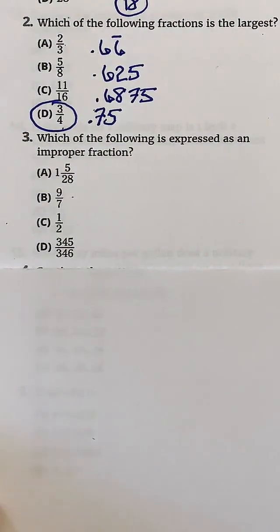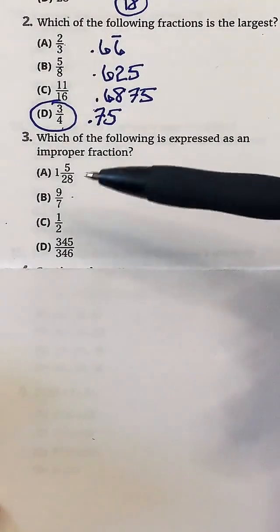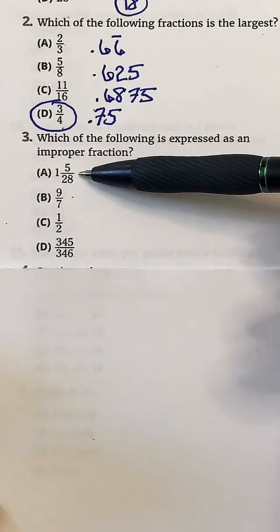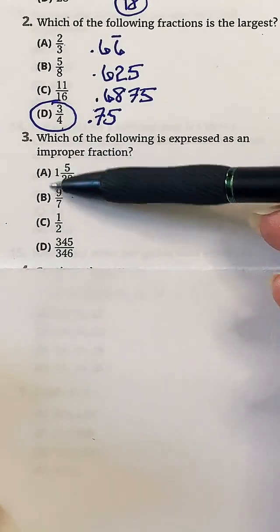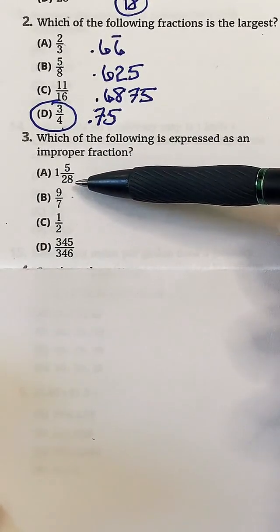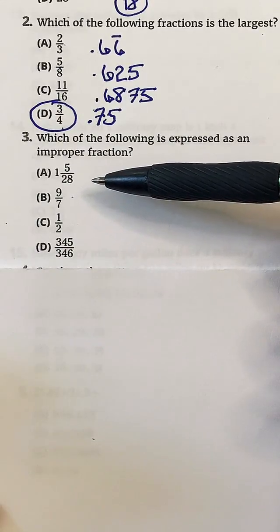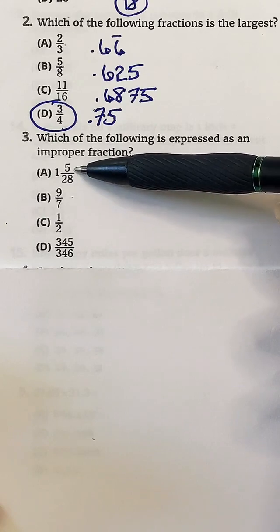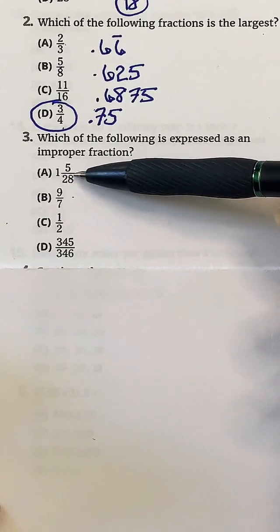All right, so when it's an improper fraction, that means your numerator has to be bigger than your denominator. For part A, this is a mixed number. Okay, so later on tonight at 6 p.m., for our free sessions, we're going to be doing adding and subtracting fractions. And we're also going to involve mixed numbers.